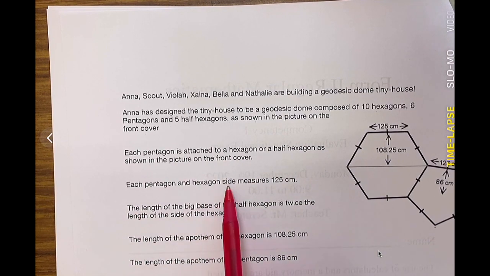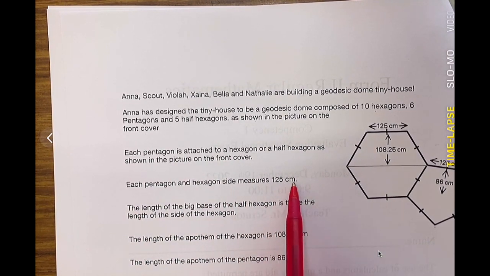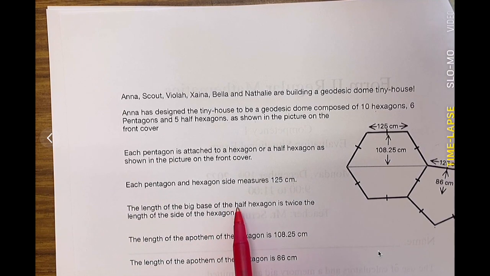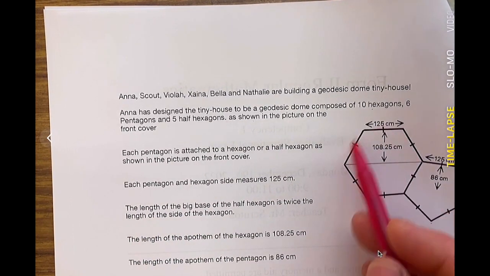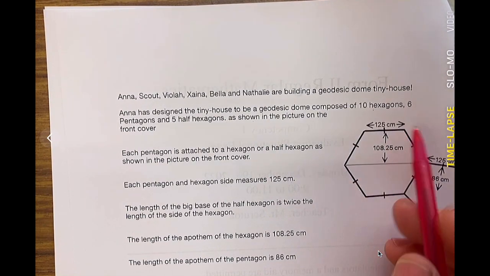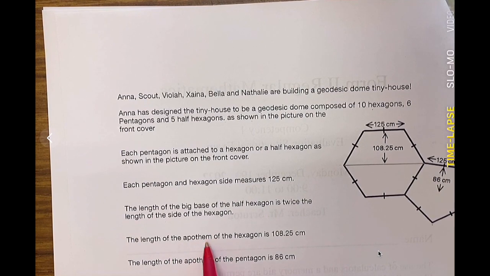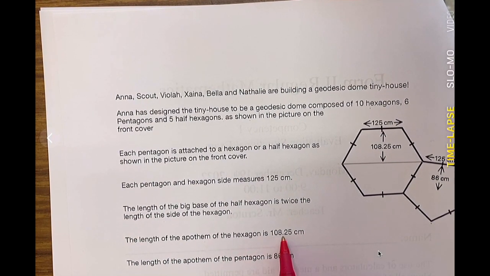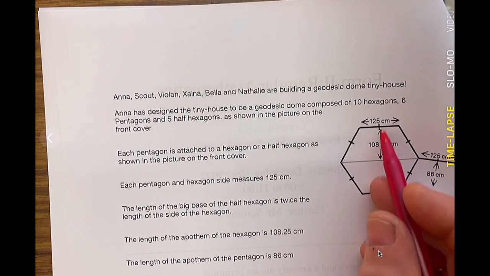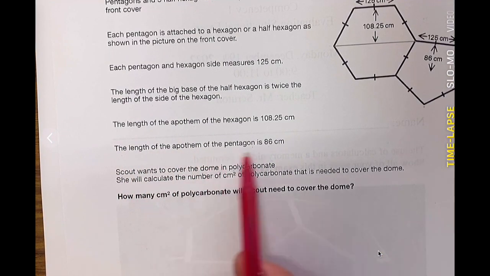Each pentagon and hexagon side measures 125 centimeters. The length of the big base of the half hexagon is twice the length of the side of the hexagon. If you're talking about a half of a hexagon, if this is 125, this is going to be double it, which is 250. The length of the apothem of the hexagon is 108.25 centimeters. That's this length here. The length of the apothem of the pentagon is 86 centimeters.